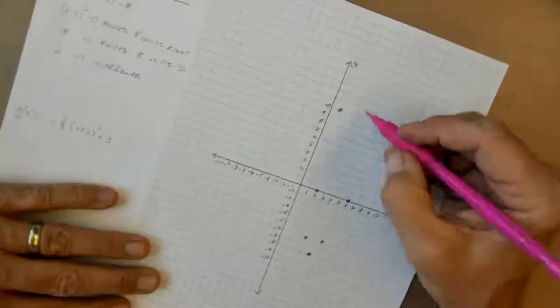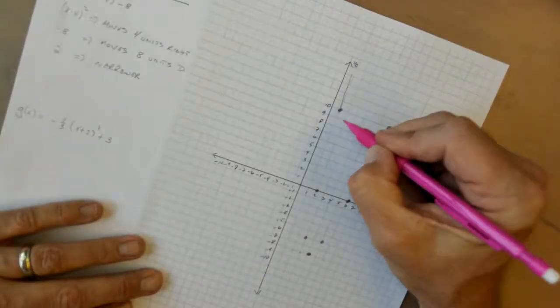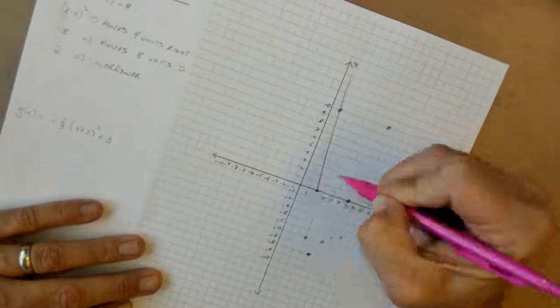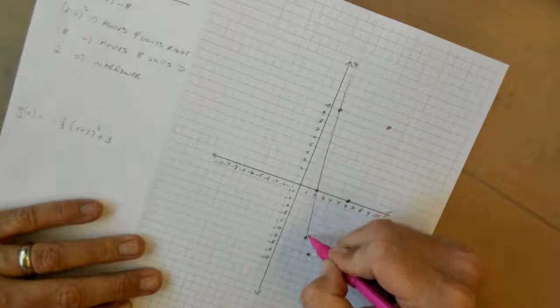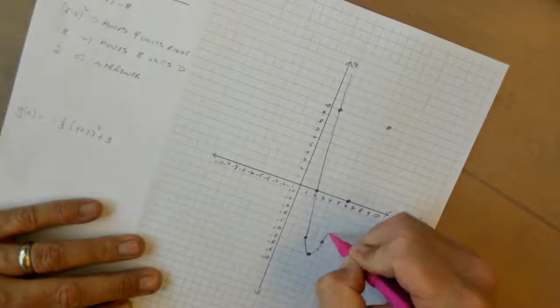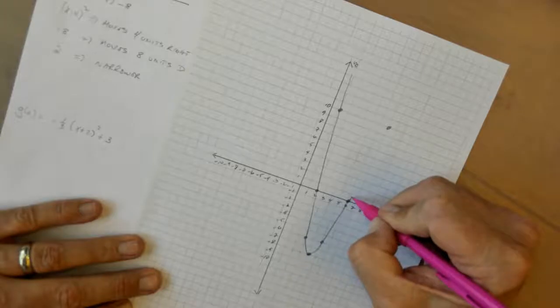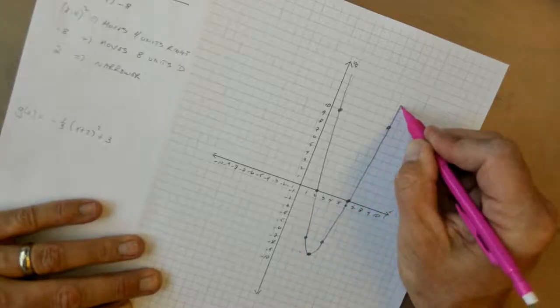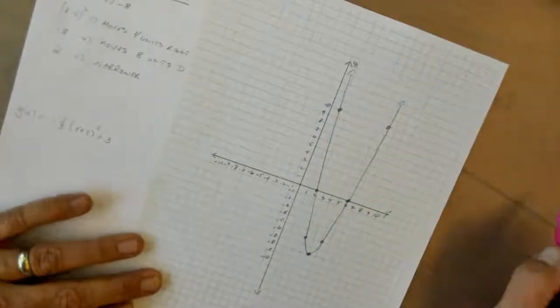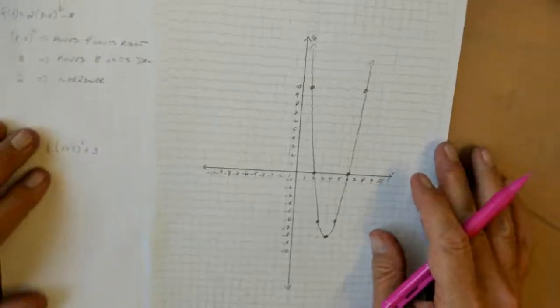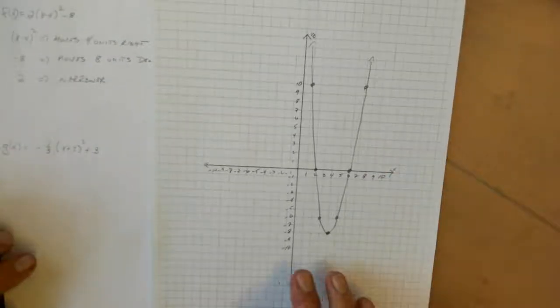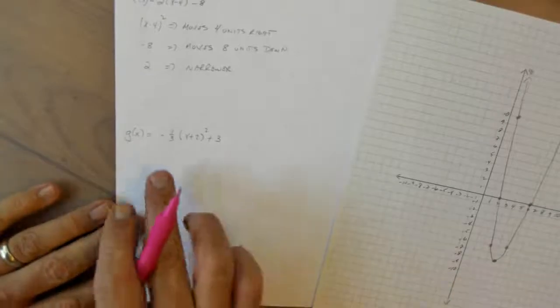And so we actually have a little bit more than 5 points. Obviously here we did 7. And so to the best of our ability, we're trying to draw that nice smooth curve. And hopefully that looks a little bit narrower than the regular y equals x squared. Okay, let's look at one more.